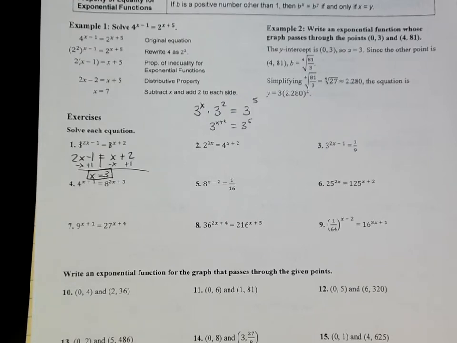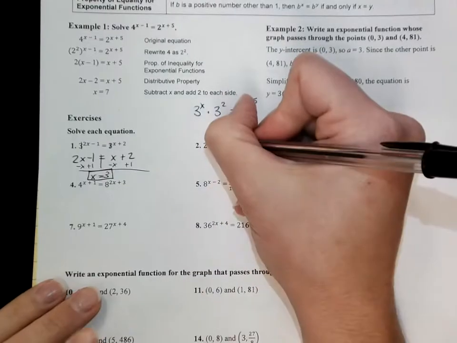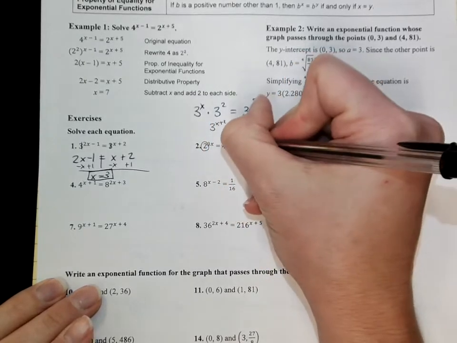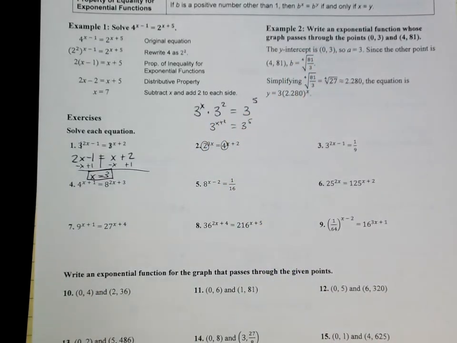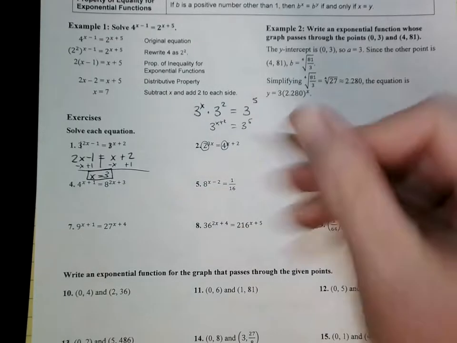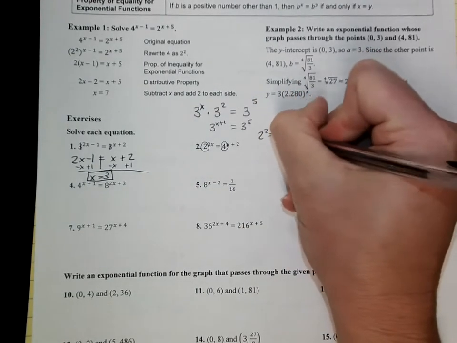Okay? So if you notice on here though, not very many of them are already set up like that. Lots of them require you to do more work. Okay? And this is the part that's going to trick you. Okay, so I need to turn a 2 and a 4 into the same type of number. Okay, well, you know that 2 squared equals 4.